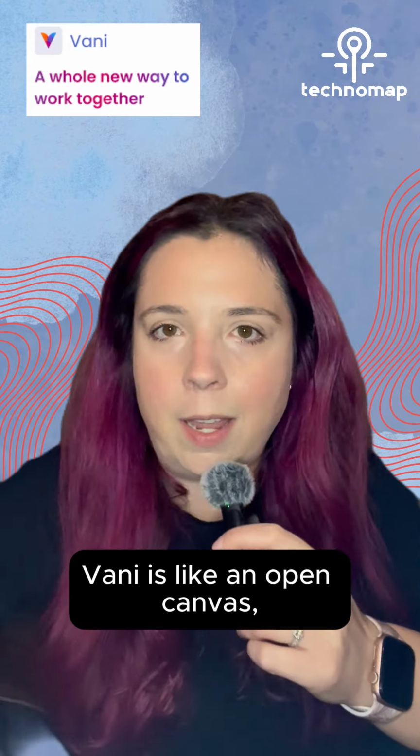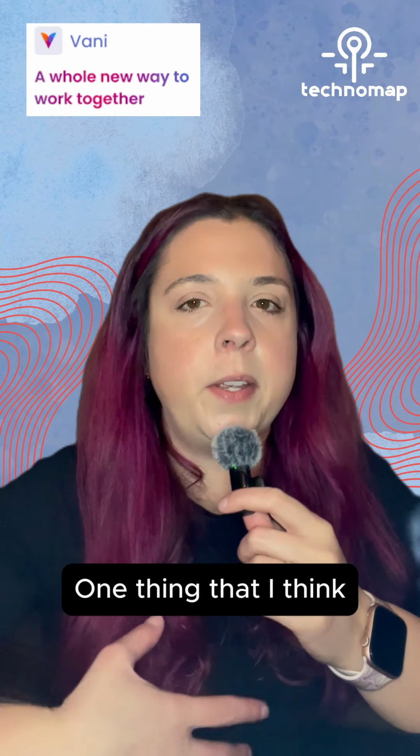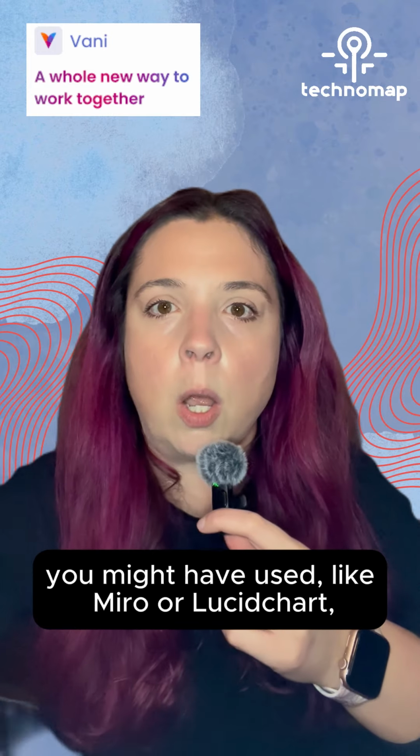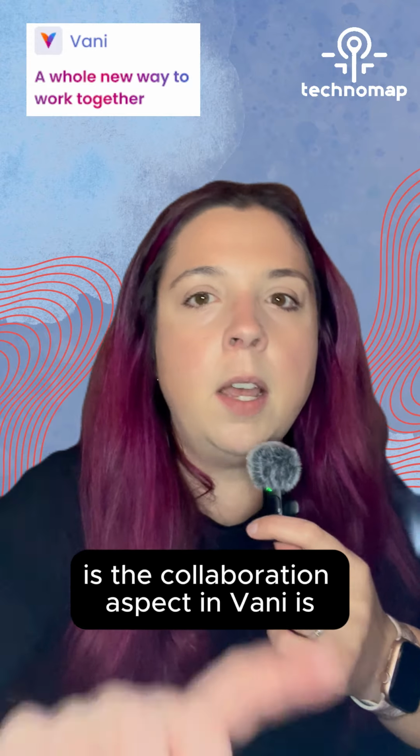Vani is like an open canvas business process mapping tool that you can use. One thing that I think sets it apart from some of its competitors you might have used, like Miro or Lucidchart, is the collaboration aspect in Vani is second to none.